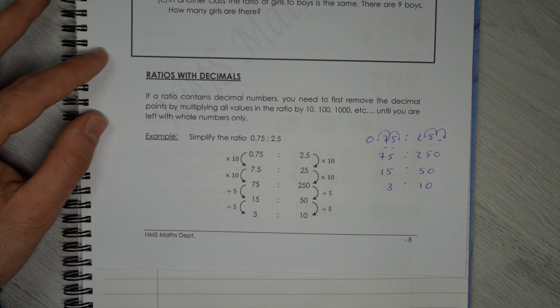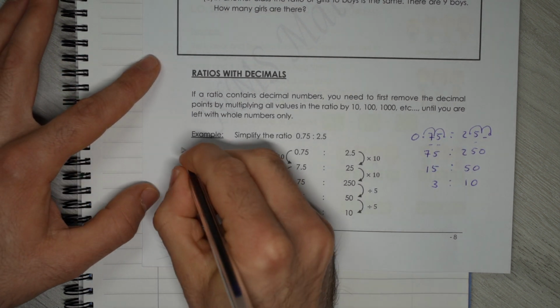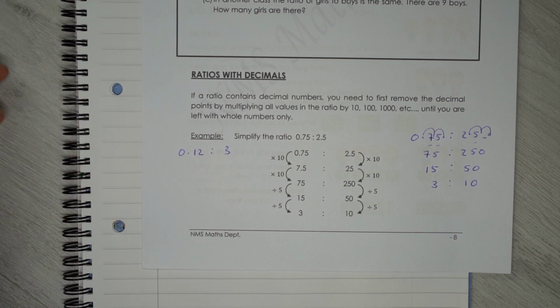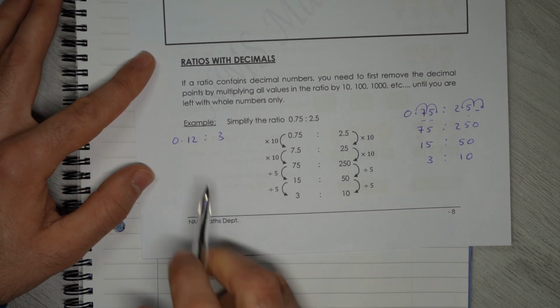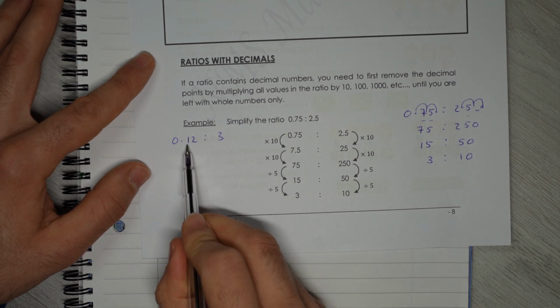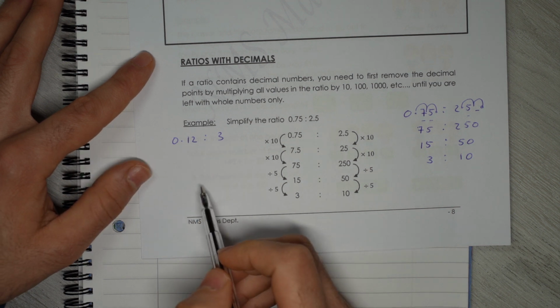Let me take another example. What if we have 0.12 is to 3? How are we going to work out this one? So, first we need to check how many digits are after the decimal point. On this side we have 2 digits, on this side we don't have any digits.